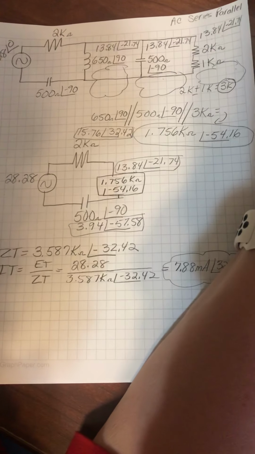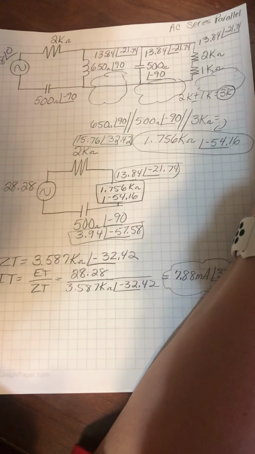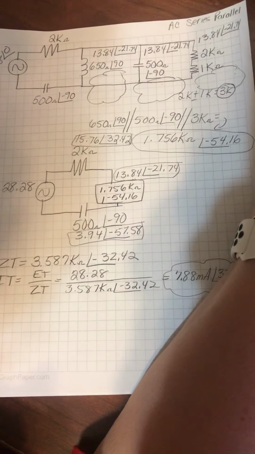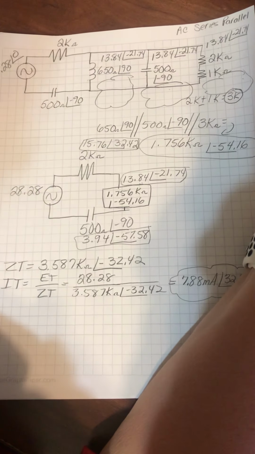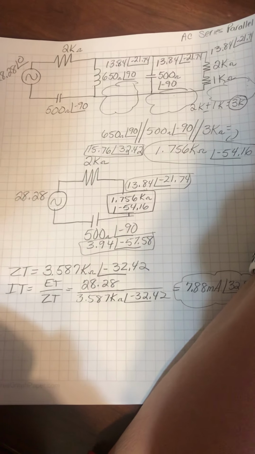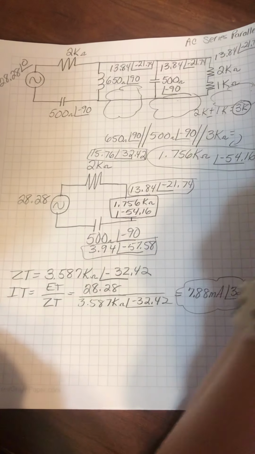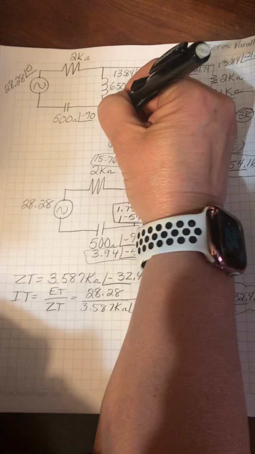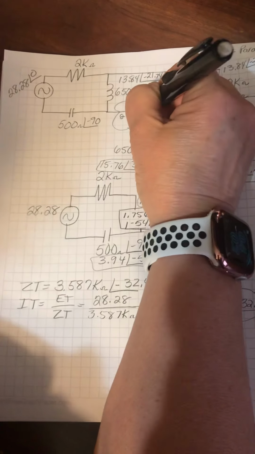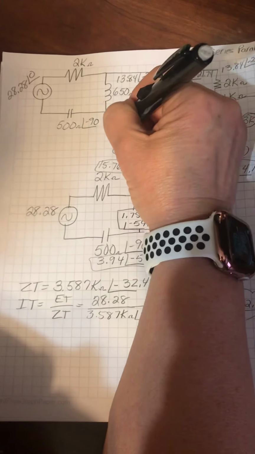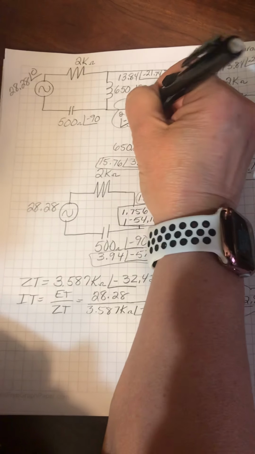So, IL1 is what you need to figure out now. I'll give you a second. Okay, so you should get 21.29 milliamps at an angle of negative 111.74.